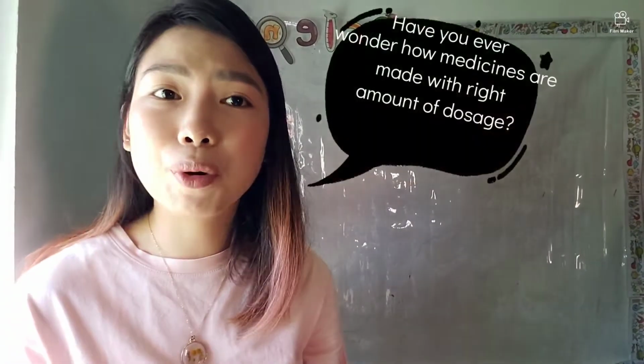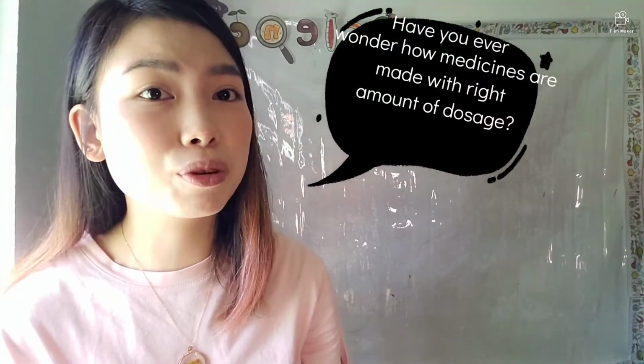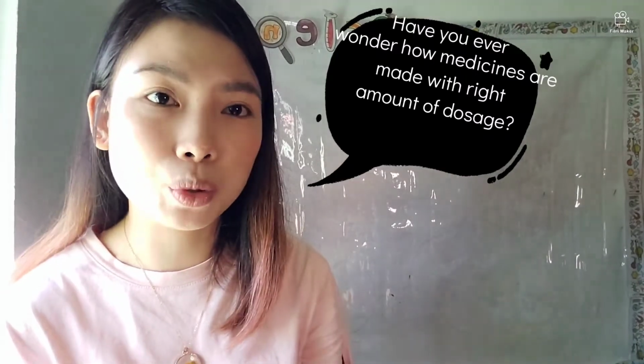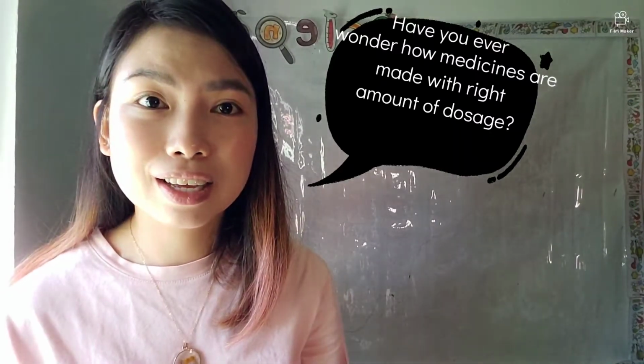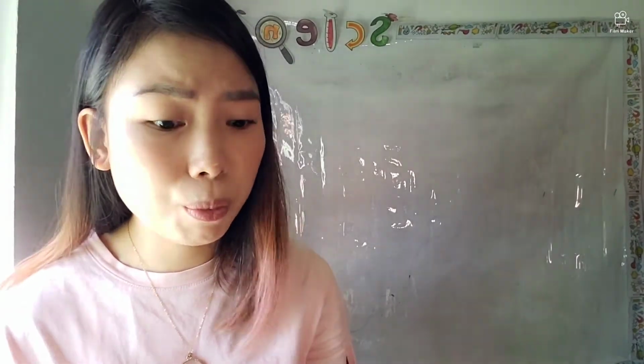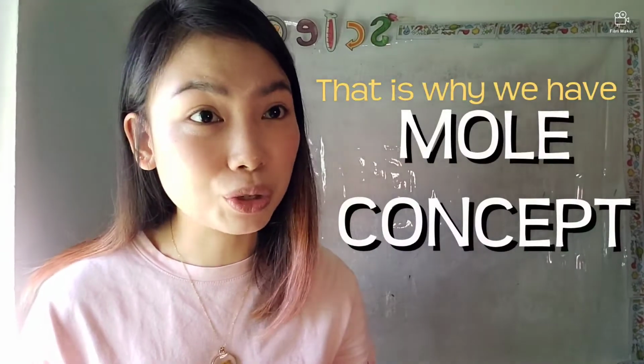So, many of us believe in the power of medicine. But have you ever wondered how these medicines produce the right amount of dosage needed? For us to produce the right amount of dosage in every medicine that we are taking in, someone has to figure out how much of each ingredient is needed for us. And that is why we have this lesson, mole concept.